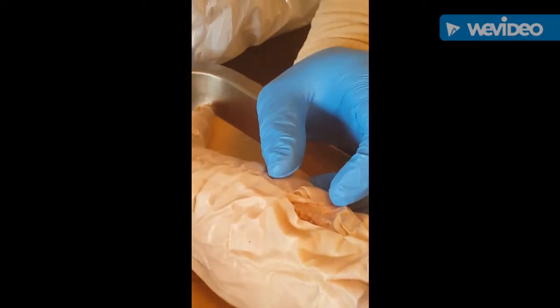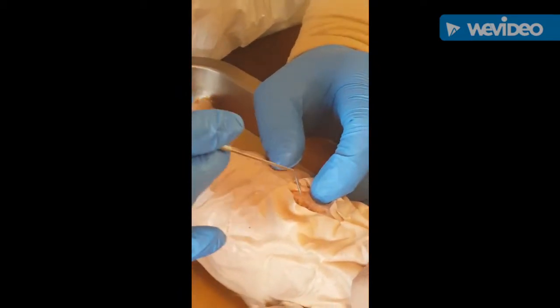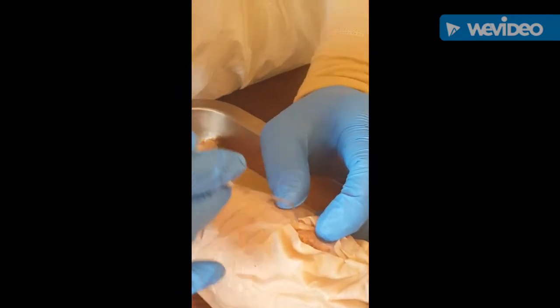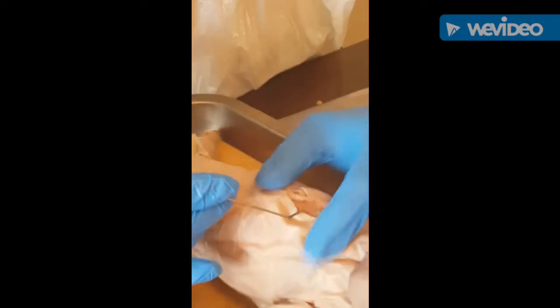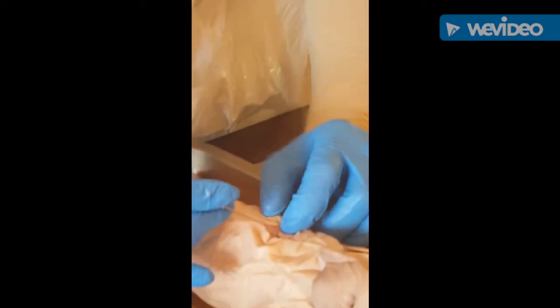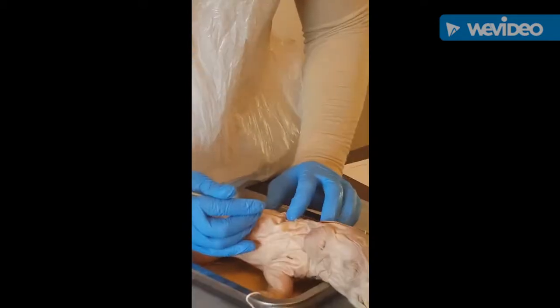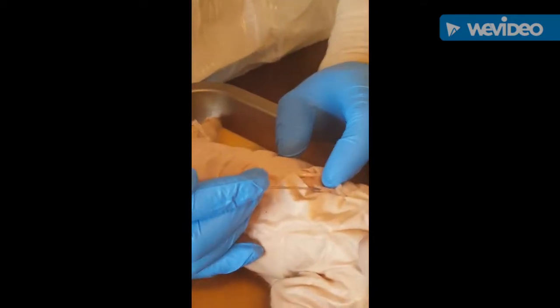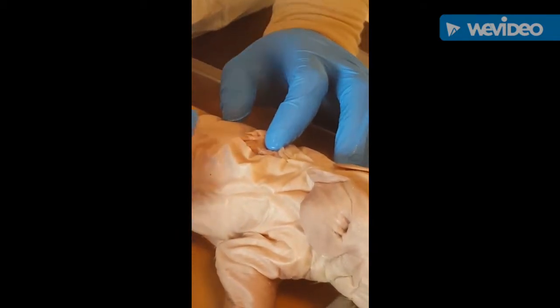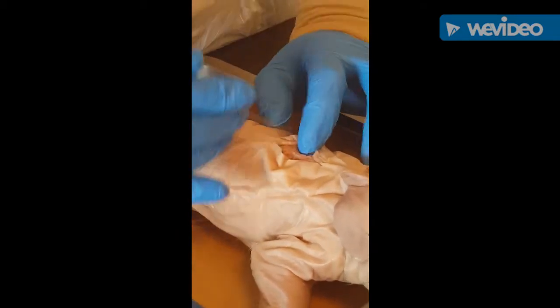Then we have the, I want to say, arachnoid matter, which actually encases the cerebral spinal fluid. And then last you have, between the cerebral spinal fluid and the subarachnoid matter, the pia matter. Those are kind of like what encases the actual spine.